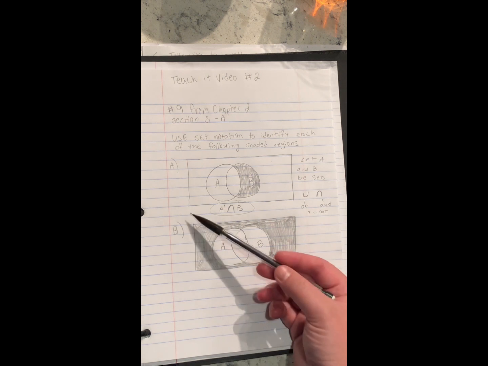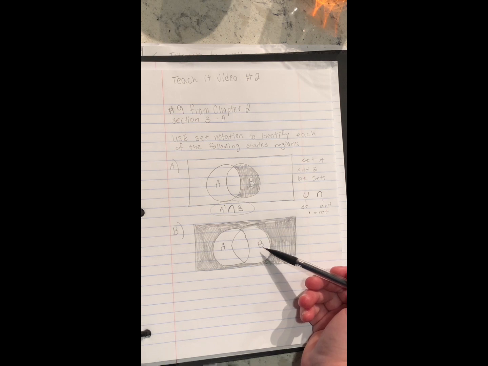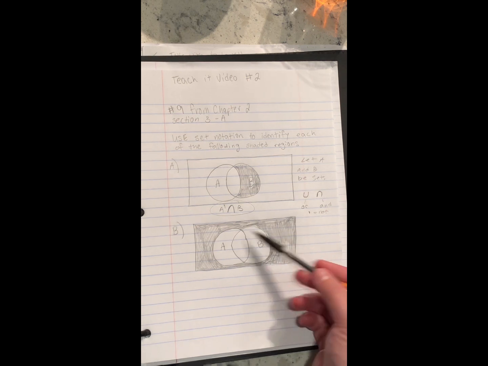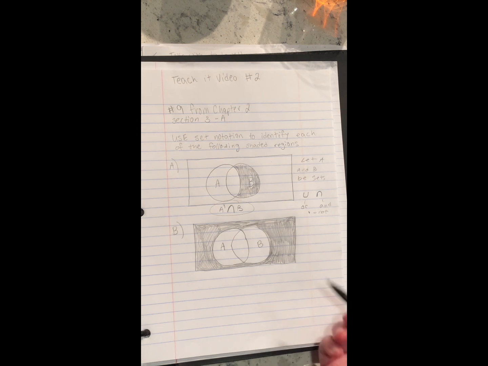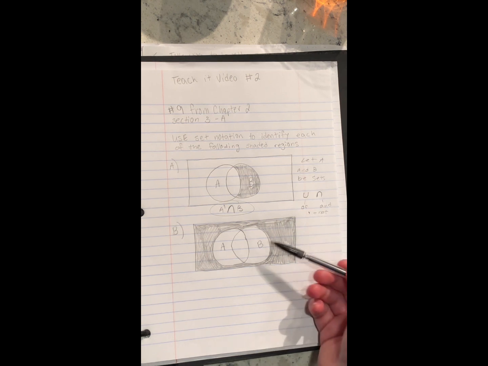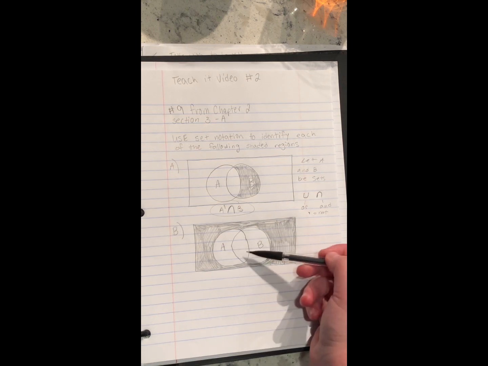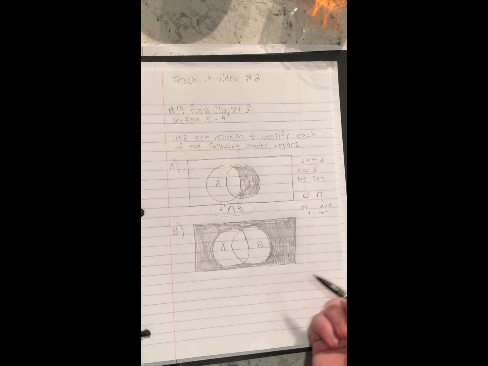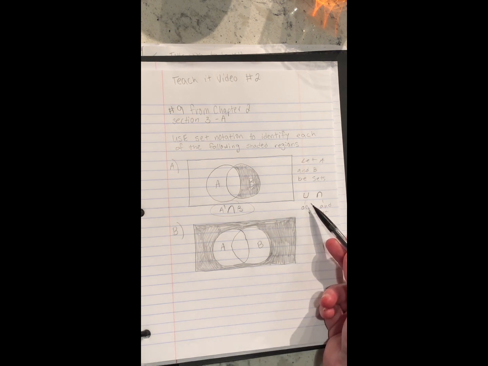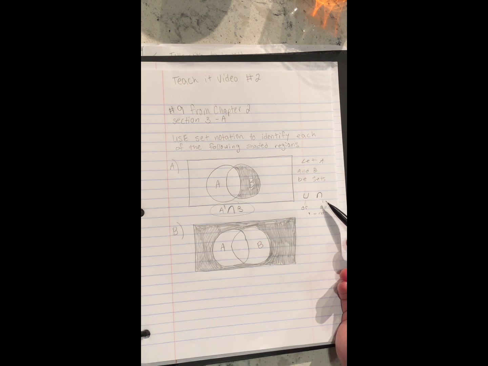So moving on to part B, we can see that we have another set A and B, and we have this outside area shaded. And so we know that it has to either be a union or an intersection. For it to be a union, you would have to have both sets or part of these sets be shaded. So we know it can't be a union because neither A nor B is shaded. So that tells us that it has to be an intersection.